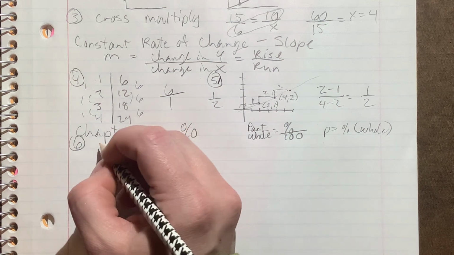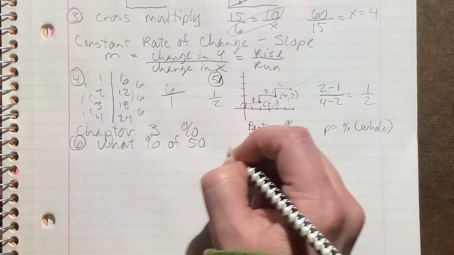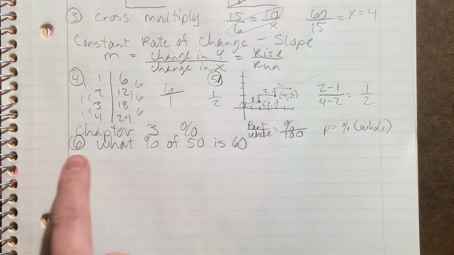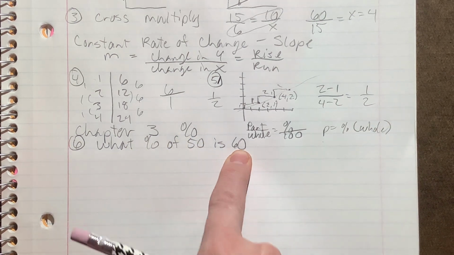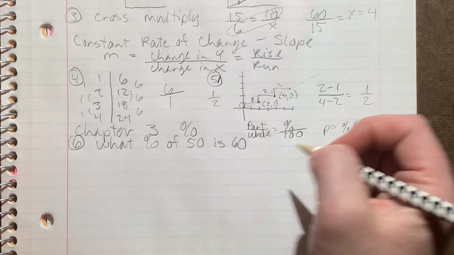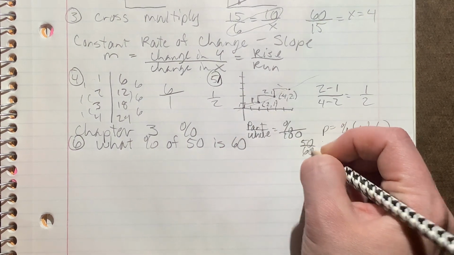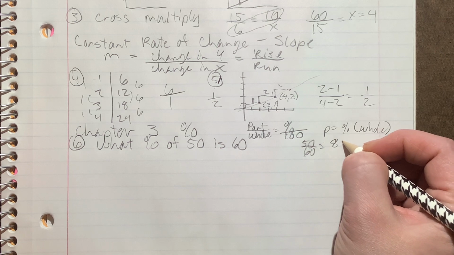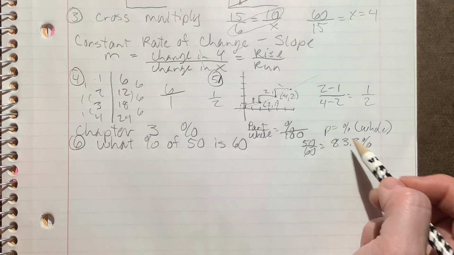All right, so if we have, what percent of 50 is 60? Remember, if we use the percent equation here, we're looking for the percent. 50 is our whole, 60 is our part. If we have the part and the whole, we can just divide them. So 50 over 60, and we just do that division, and that equals 83.3%. Really, it's 0.83 repeating, and then I changed it to a percent.